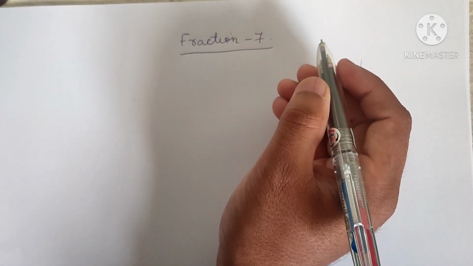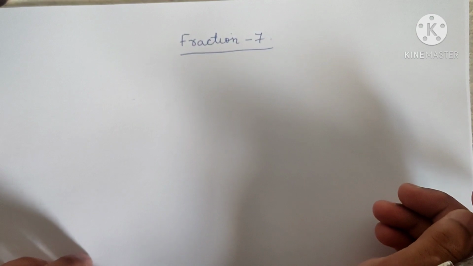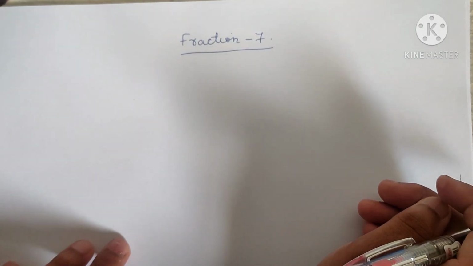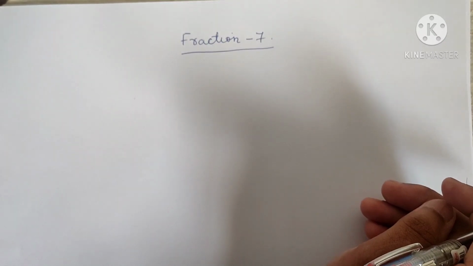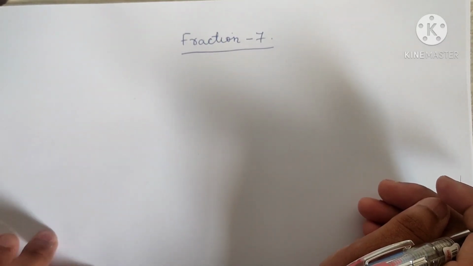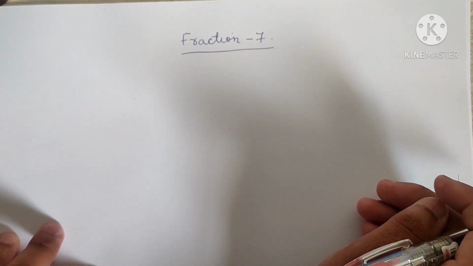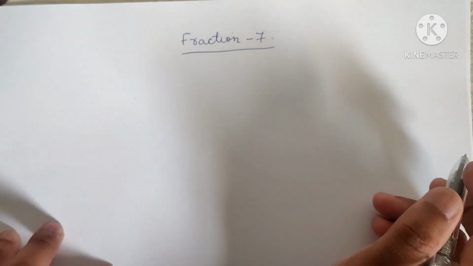So what we'll do is we'll try to learn all the basic concepts this time, so that you have no trouble solving the exercises. First of all, what do you mean by fraction? Fraction means a part of a group or a region.